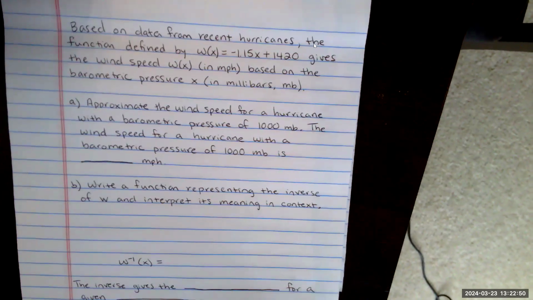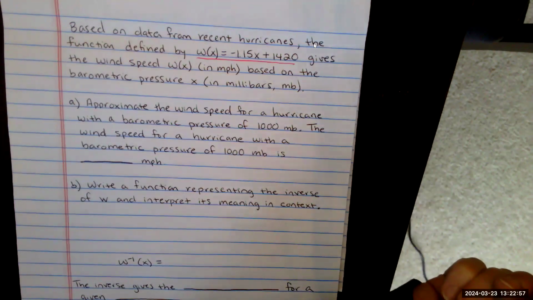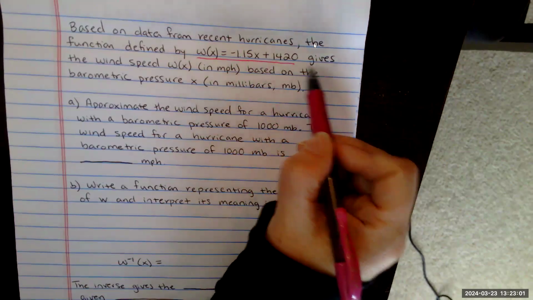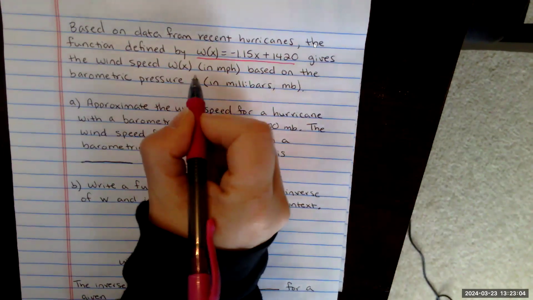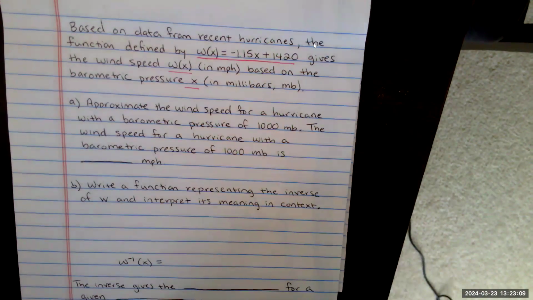Okay, back to the notes for the last one, which is a word problem. As always. So here's one similar to what you'll find in the homework. Based on data from recent hurricanes, the function defined by W of x equals negative 1.15x plus 1420 gives the wind speed, so that's what this means, based on the barometric pressure, which is what this means.